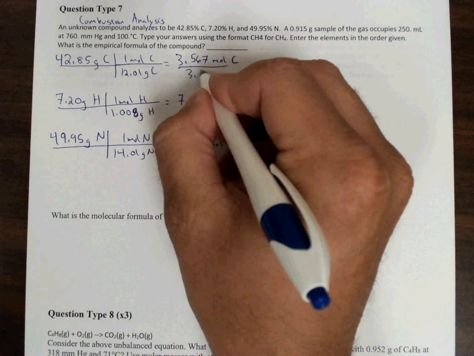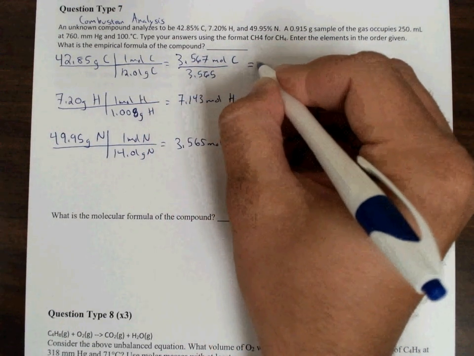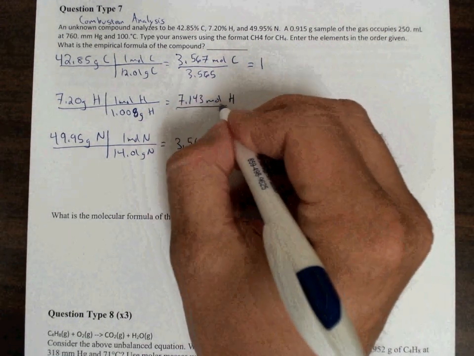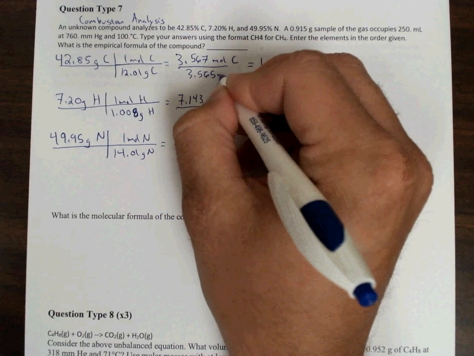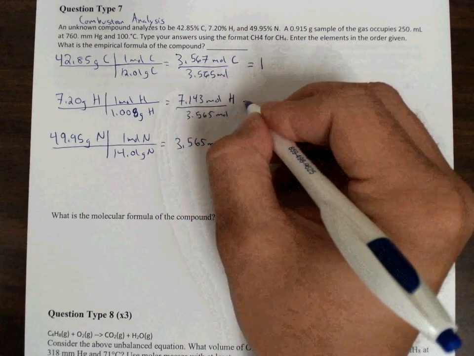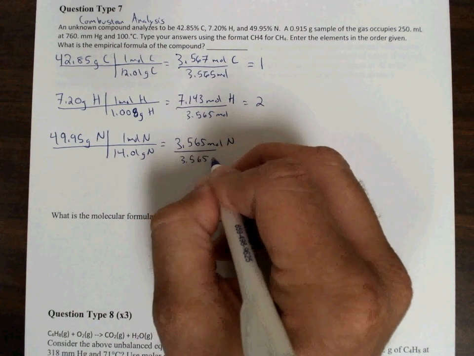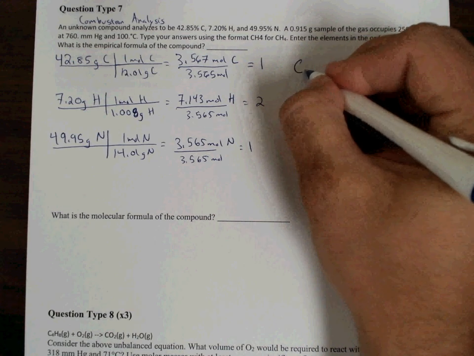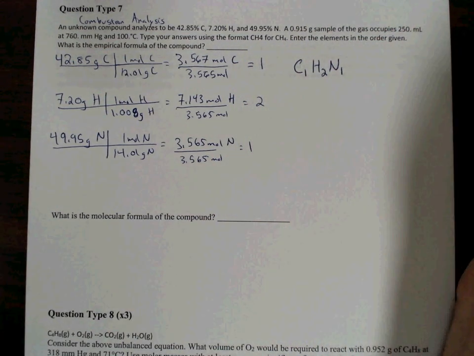Now, to get a ratio here, we divide by the smallest number of moles, which is going to be 3.565. That makes us approximately a 1 mole ratio for carbon. For hydrogen, that will be 2, and then for nitrogen, that will be 1. So my empirical formula is C1H2N1.